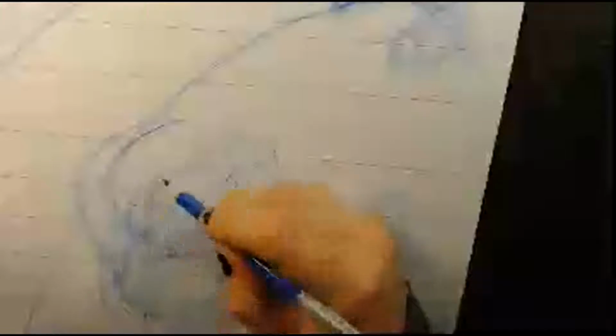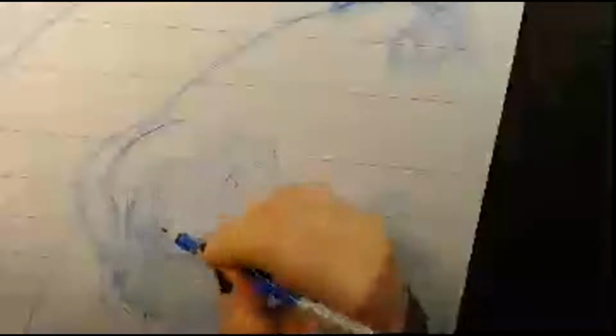I'm afraid if I put his tail out this way, it'll look like he's going to fall off his... Yeah, that really interrupts the flow. That's not right. His tail is just back here somewhere. That'll probably also mostly be blocked by everything else.